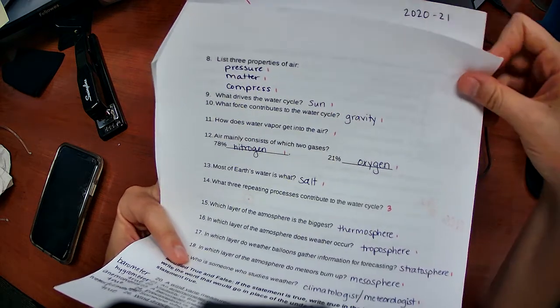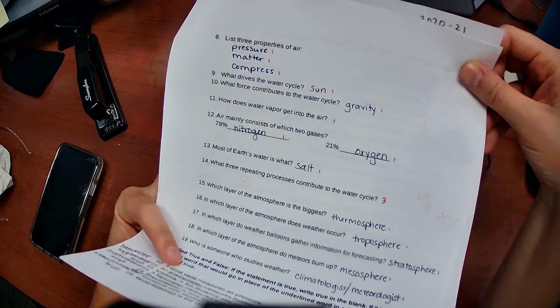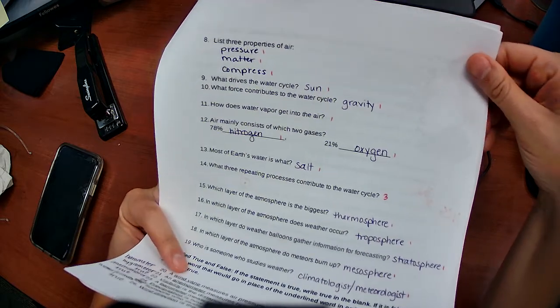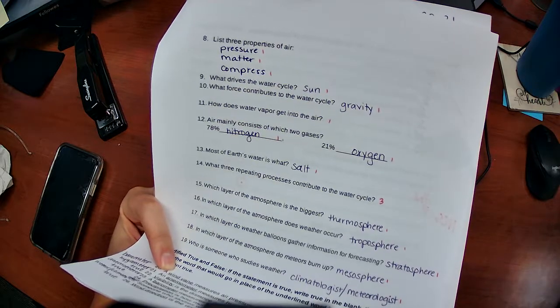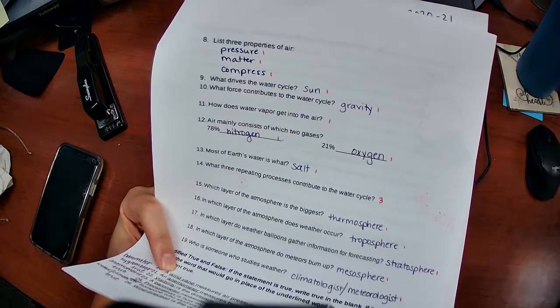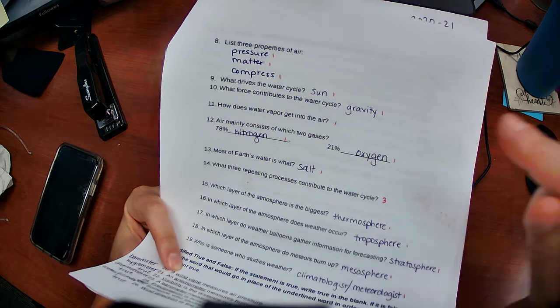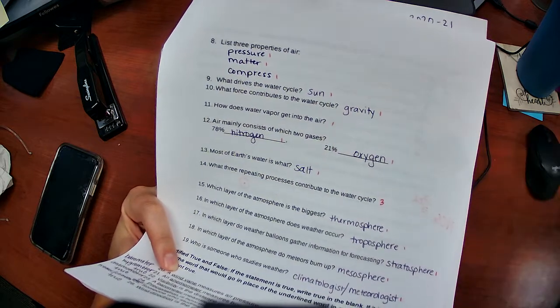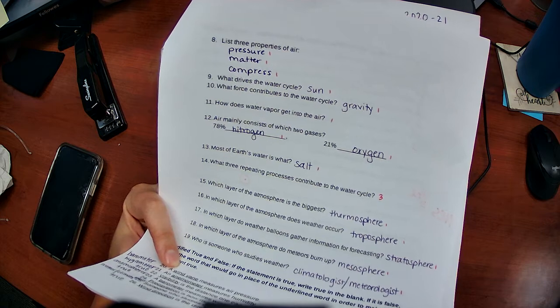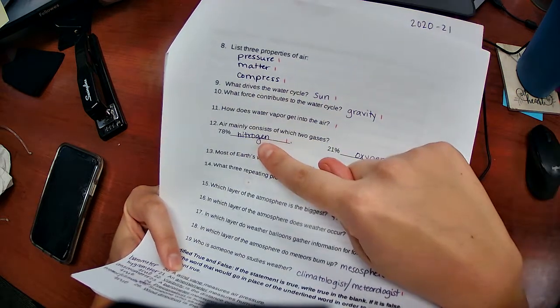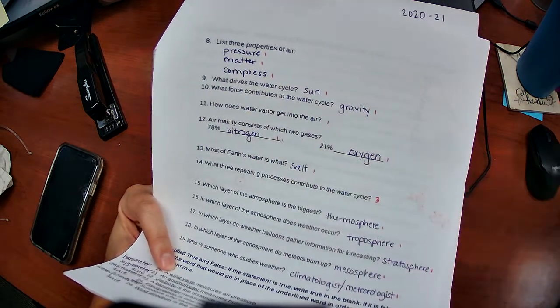How does water vapor get into the air? I was hoping for more of a detailed answer, such as the sun heats up the water molecules, causing them to vibrate and eventually move fast enough to break free from the liquid. But if you just gave me evaporation, technically that is correct. So I gave that to you. Air consists of which 2 gases? 78% nitrogen and 21% oxygen.